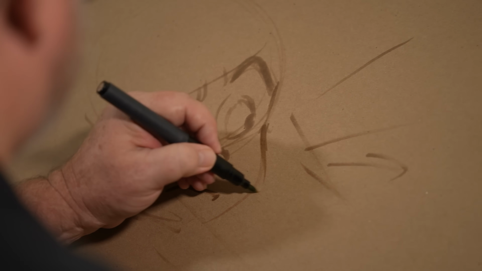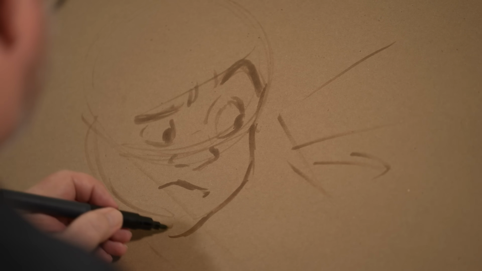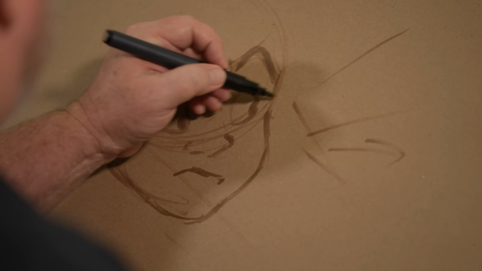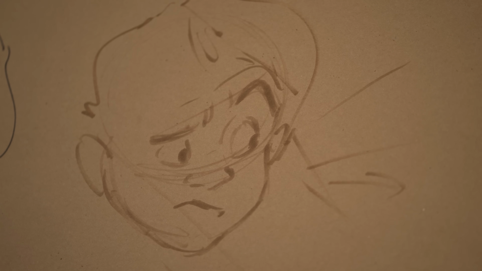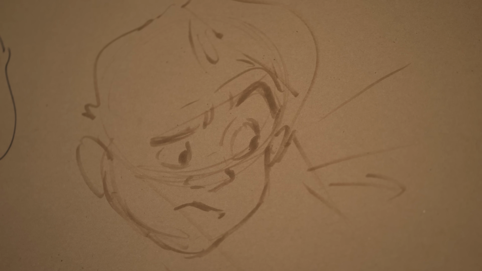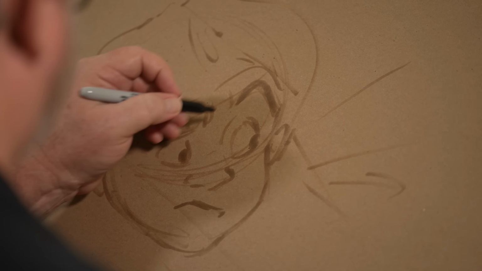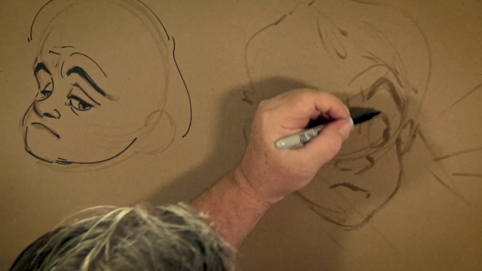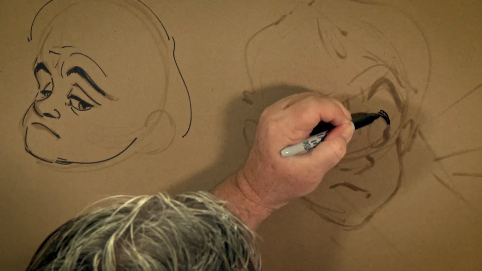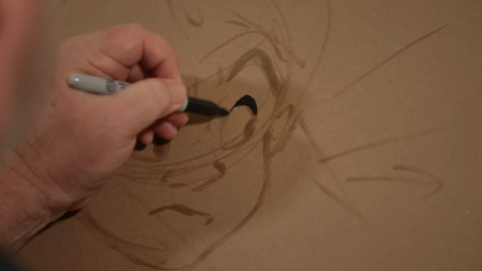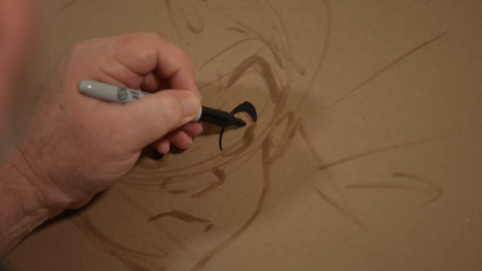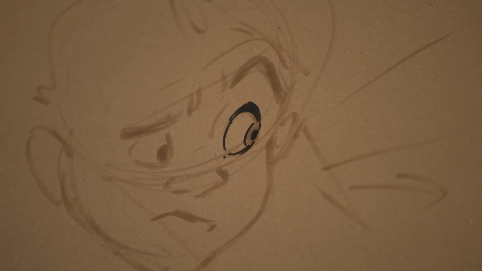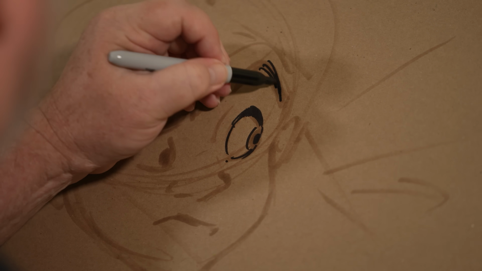This is a little trick I learned from my mentor, Glenn Keane, one of the greatest animators ever. So he's looking off to the right, pushing those as almost like they're connected. See how that feels like they're connected? That's important. Once again, the eye shape is mimicking the eyebrow, right?